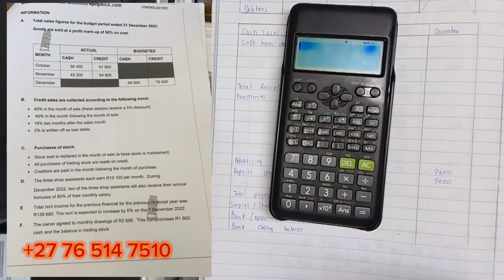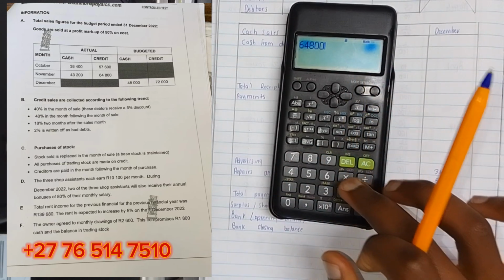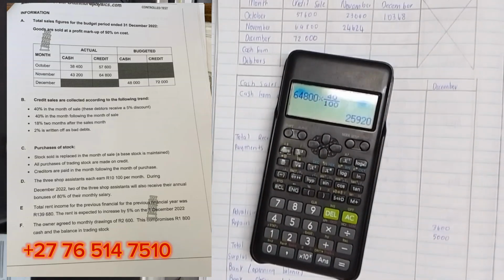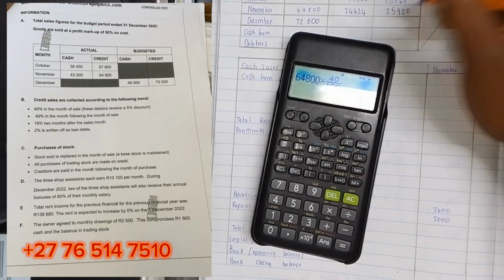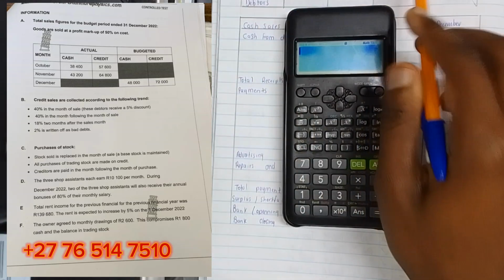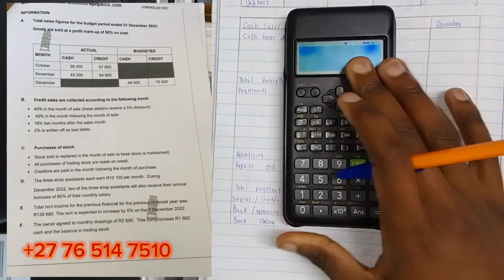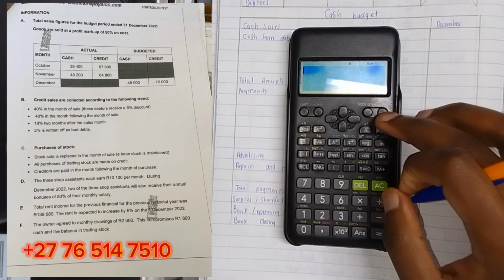So it says 40% in the following month of sale. So 64,800 times 40 over 100. So the 25,920 is the amount that we'll record here. And now we're moving on to December. The reason you don't have December and November is because you can't borrow stock in December and pay in November. It's not possible unless you're paying the next year. And now we are budgeting for November and December of the current year.